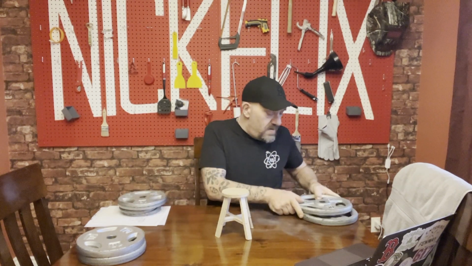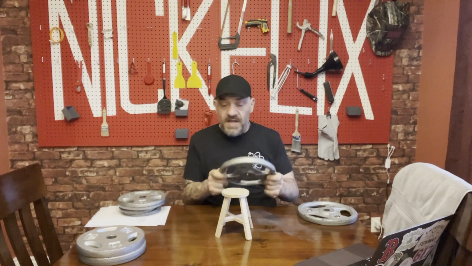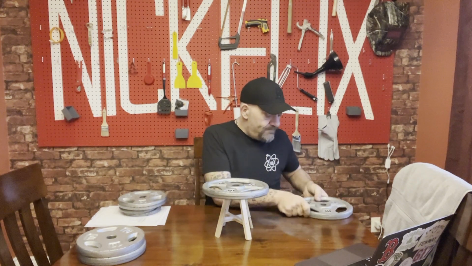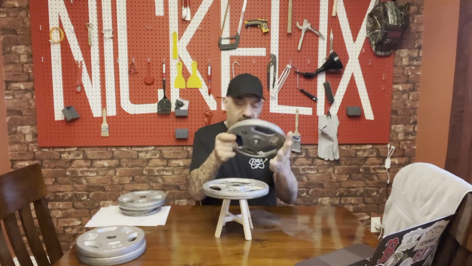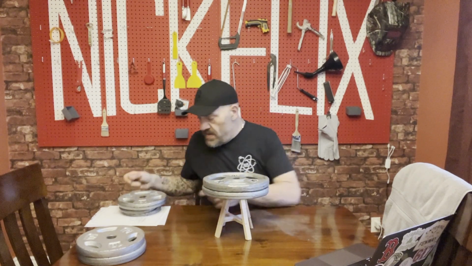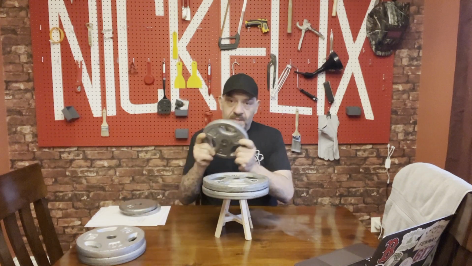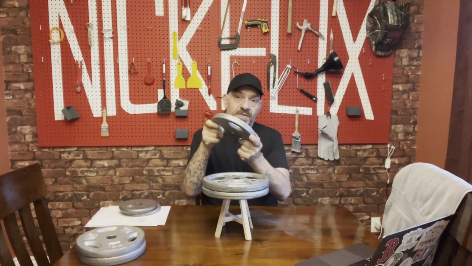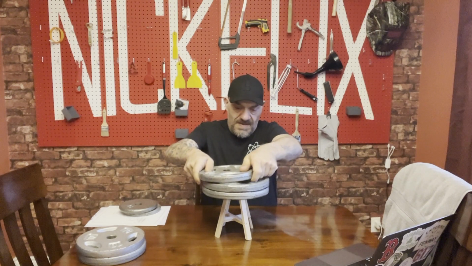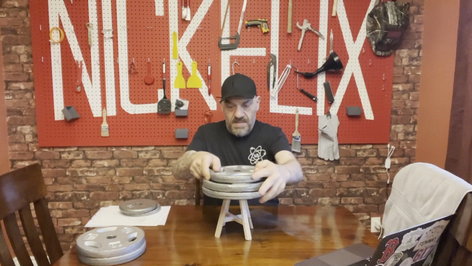The first several plates that I have are 10-pound plates. So that's 10 pounds. Another 10 pounds puts this at 20. I've got some smaller, but they're thicker. They're still 10-pound weights. That puts me up to 30.